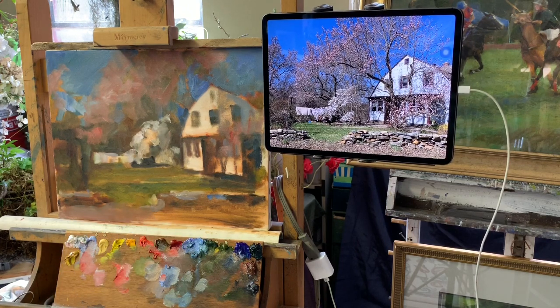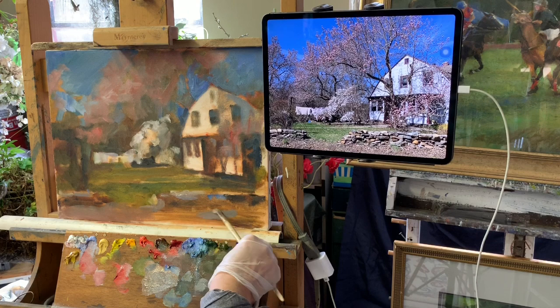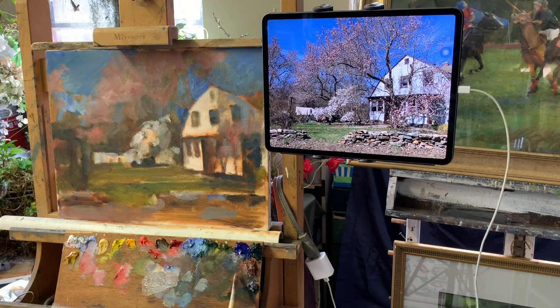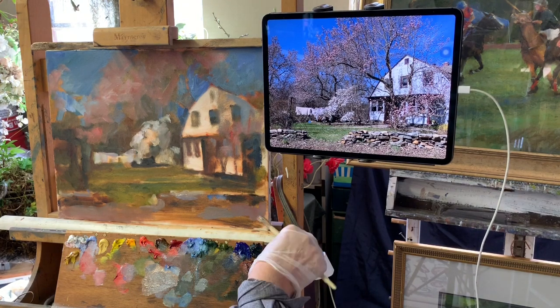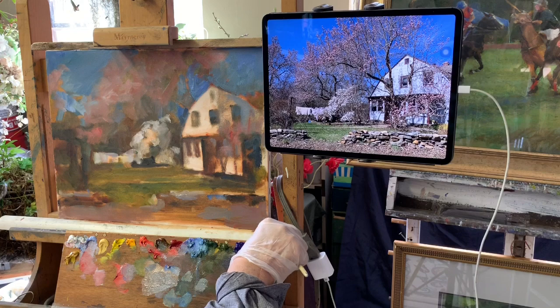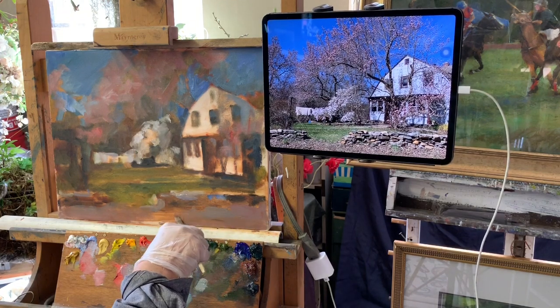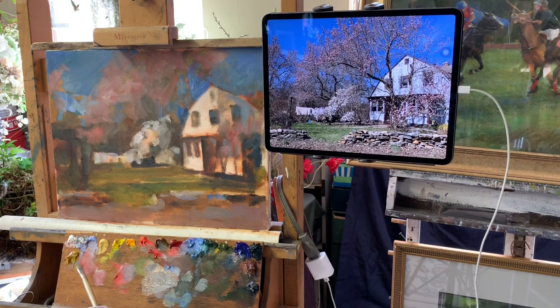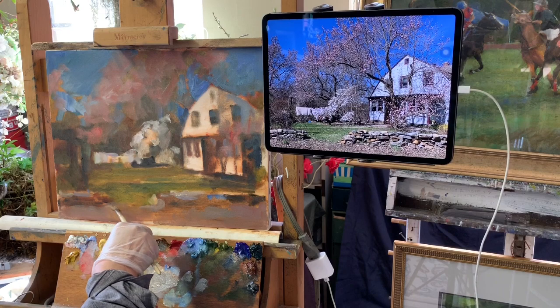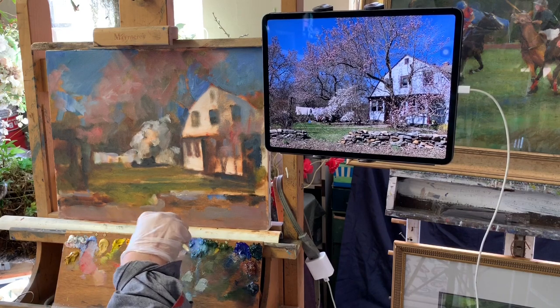This is mostly the block in finished, and I have almost every part of the painting covered with an approximate and close value to what it'll end up being. The next video will take it a little bit further, and the final video is on a finish, and I hope you enjoy what I'm presenting, and I thank you.